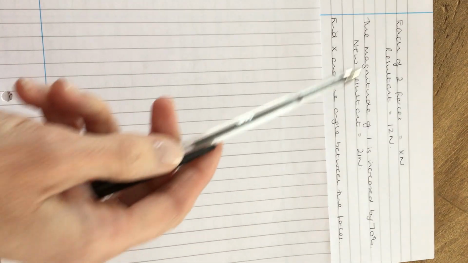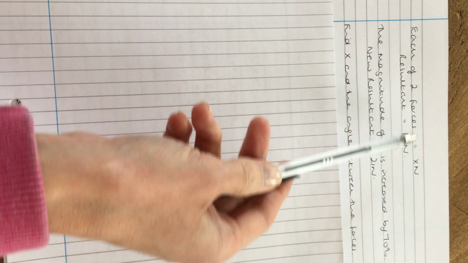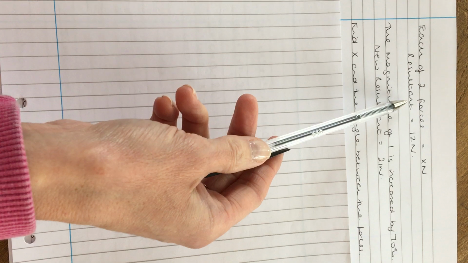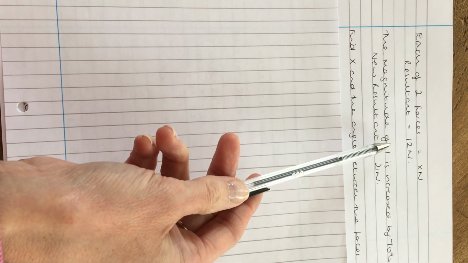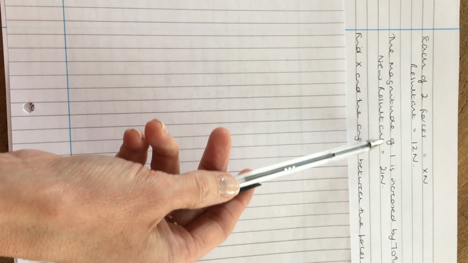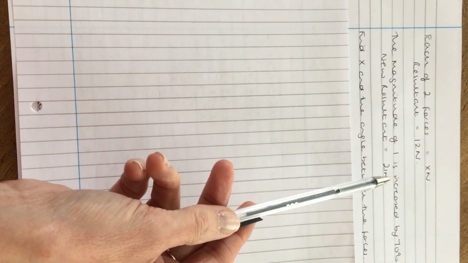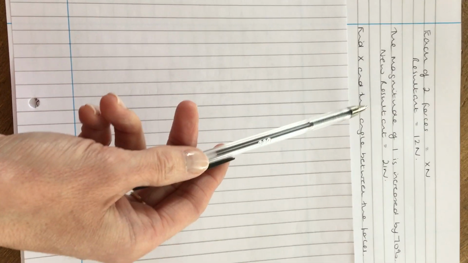So we're still looking at combining forces and splitting them, and we're going to do an example from the miscellaneous chapter 9. First of all, we're going to have each of two forces is x newtons, and between them, when they're together, they have a resultant force of 12 newtons. The magnitude of one of these forces is increased by 70%, and we have a new resultant of 21 newtons. And we're asked to find x, the size of the original forces, and the angle between the two forces.